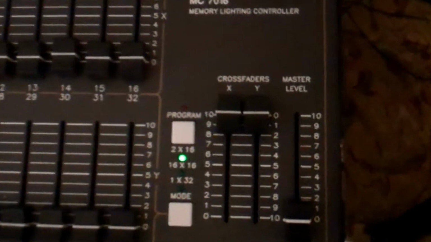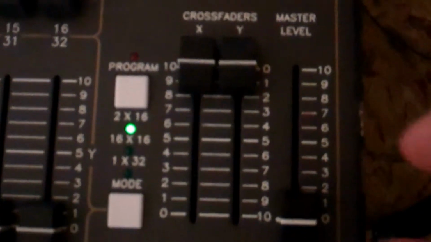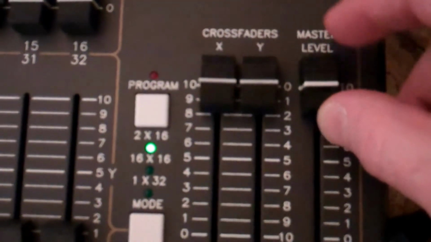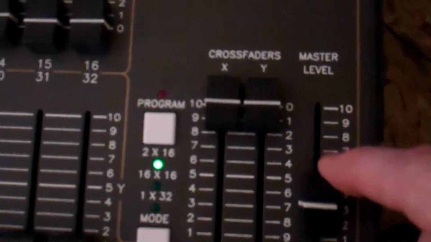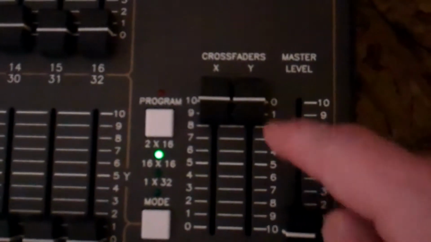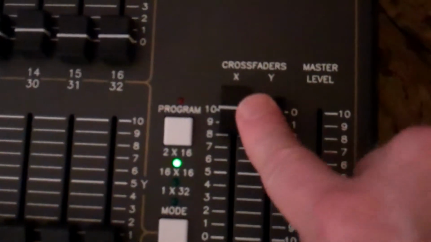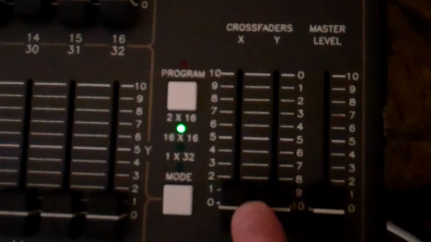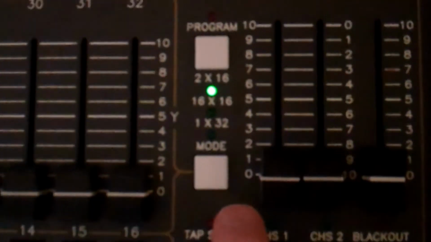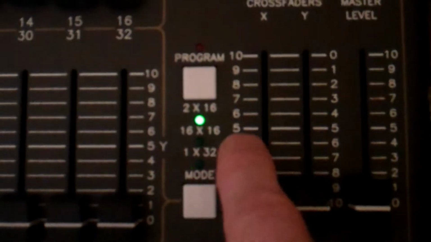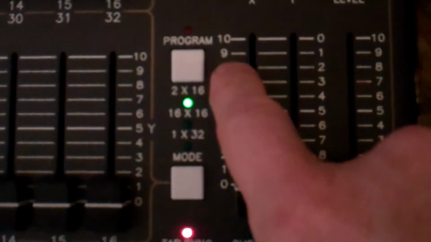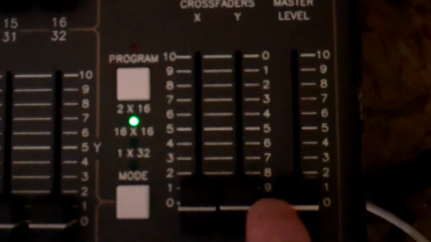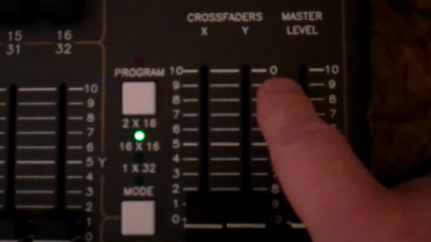Then down here you'll see you have the master fader, goes from 0 to 10, and then you have 2 crossfaders labeled X and Y, and you see you can slide those up and down. You notice that the X fader goes from 0 at the bottom to 10 at the top, but the Y fader is at 10 at the bottom and 0 at the top.